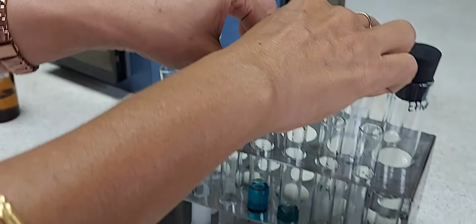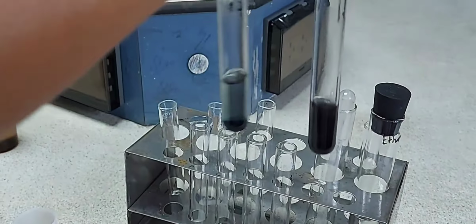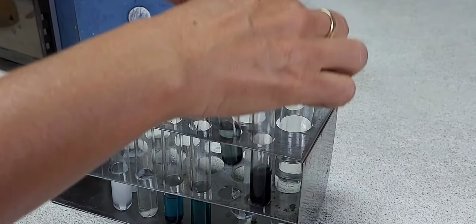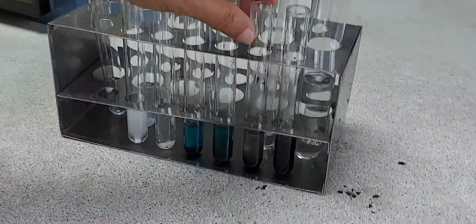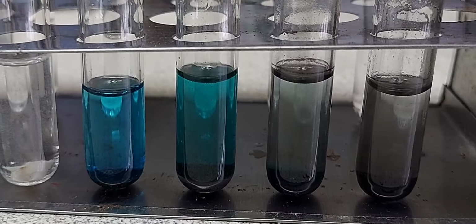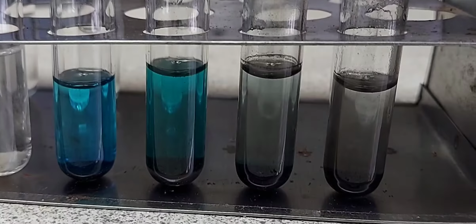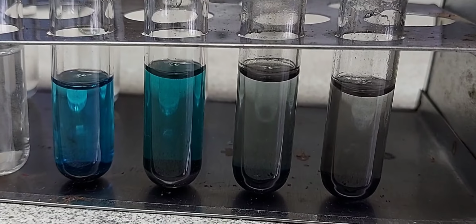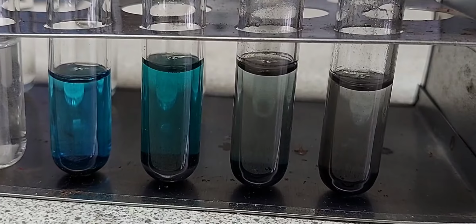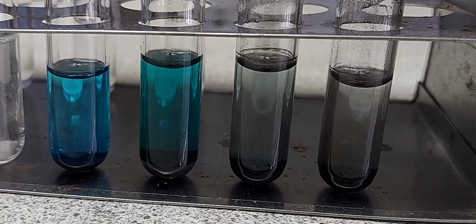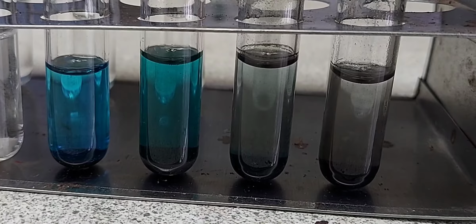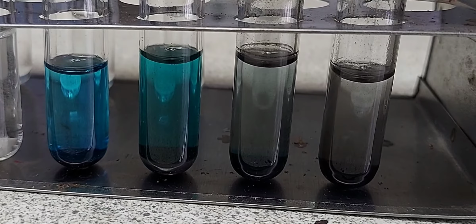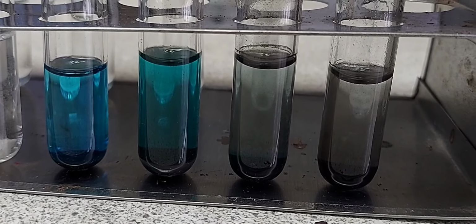Now you can examine the 4 test tubes in which we had reacted copper 2 oxide with the acids. You will find that the reactions of ethanoic acid and citric acid with copper 2 oxide give a colorless solution, with a black precipitate settling down, and for the other two, that is sulfuric acid and hydrochloric acid, we get a blue colored solution in the test tubes. So copper 2 oxide is reacting with dilute acids. The strong acids react and the weak acids do not react.